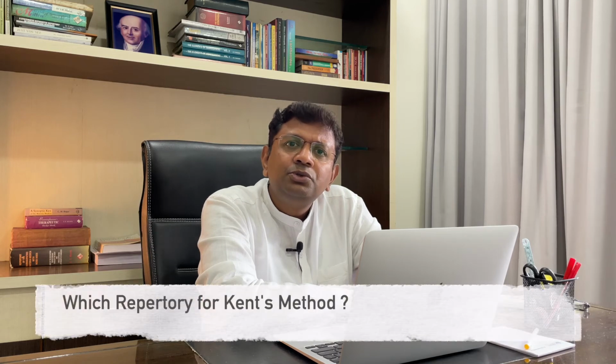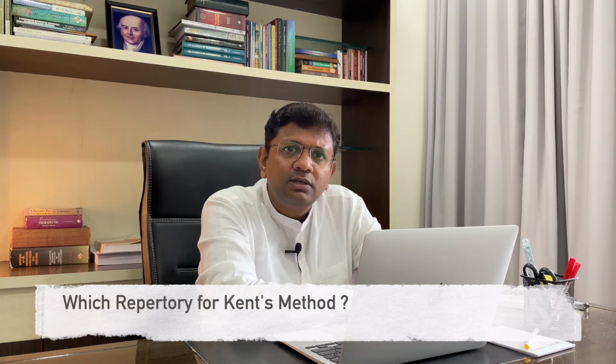Which repertory should you use while repertorizing with Kent's method? Obviously Kent's repertory. And it is very interesting to know that all the modern repertories are mainly based on Kent's repertory, or Kent's structure, so to say. So the larger modern repertories also represent, in a way, Kent's structure. So you can also repertorize your case with a modern repertory which is compatible with Kent's method.